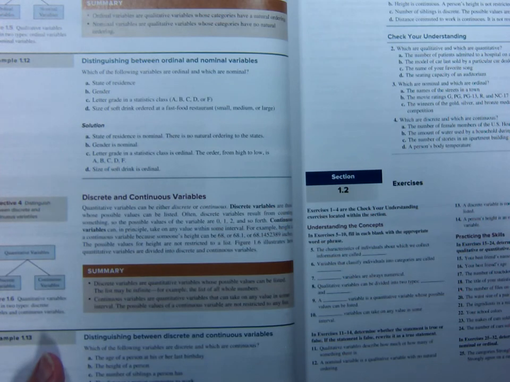Discrete variables are quantitative variables whose possible values can be listed. The list might be infinite, maybe all the whole numbers, but we could still count them. Continuous variables are quantitative also that can take on a value in some interval, but there is no restriction to any of the lists. So there's an infinite number in all the lists. So that's how you can know the difference between discrete and continuous.